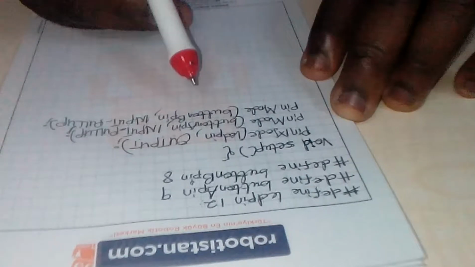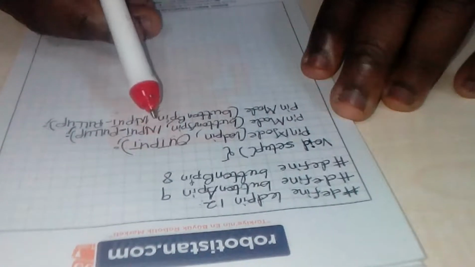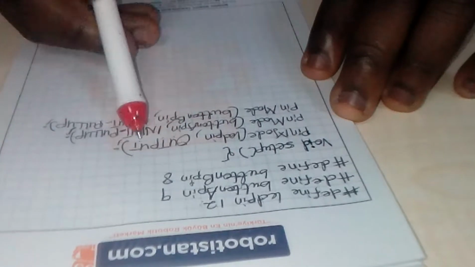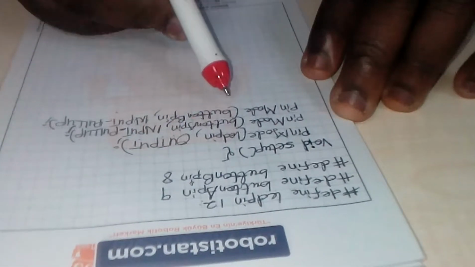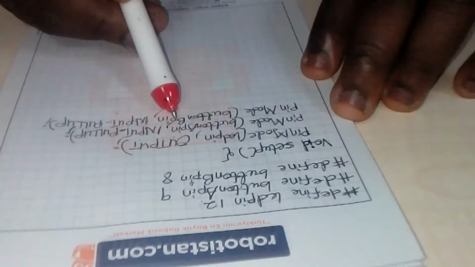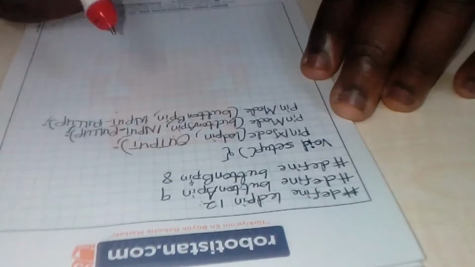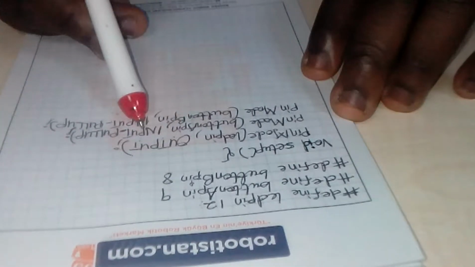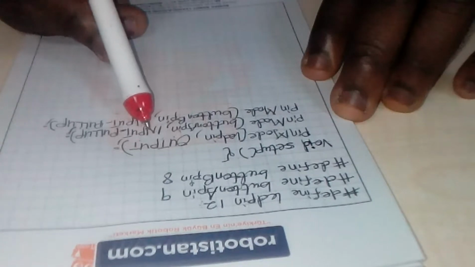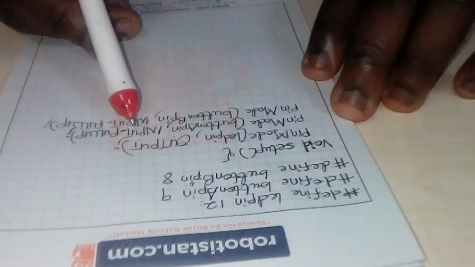The reason why we are making this an input and that an output is that the output is going to blink, but button A and button B are what we use to control our LED pin 12. If we press our button A pin, it is going to switch on our LED.